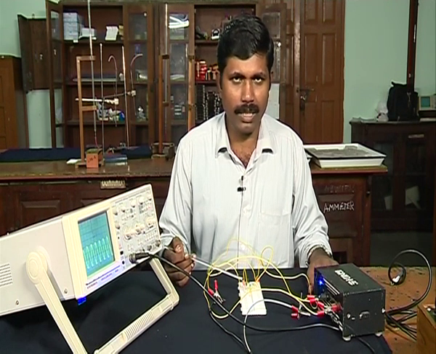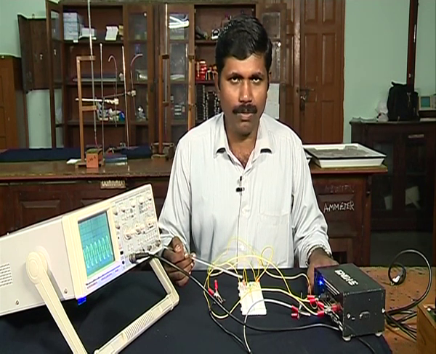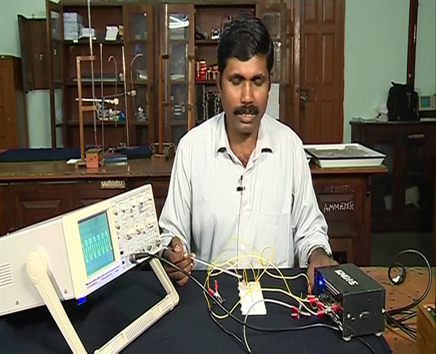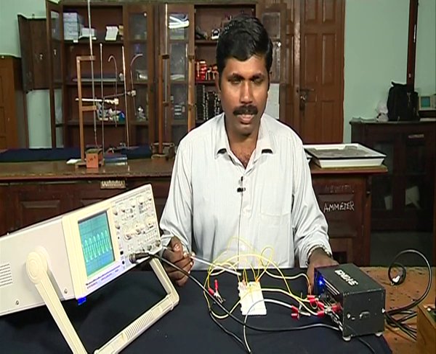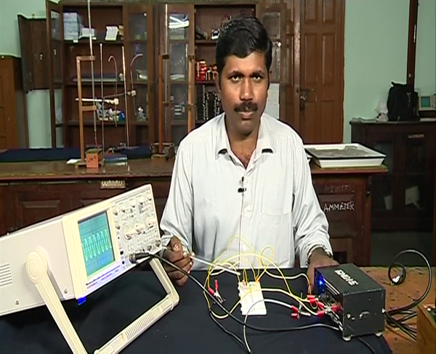This phase shift oscillator will give a sine output wave. That sine output wave will not be an ascending one, instead it will be a descending one. That means in the positive half cycle or in the first quadrant you can't see any initial wave.